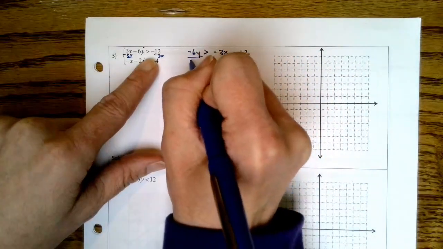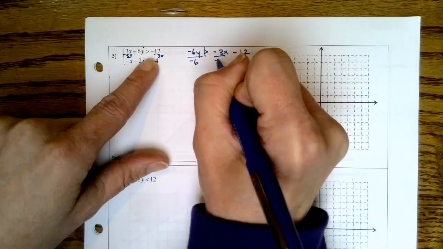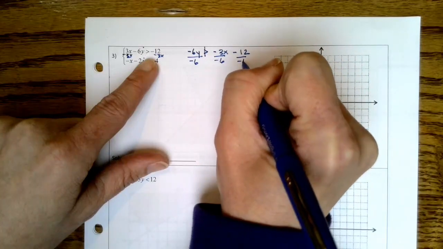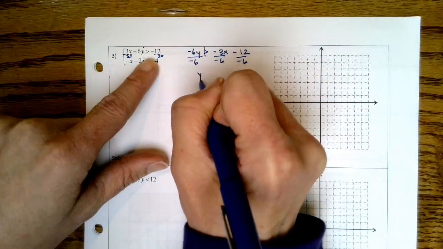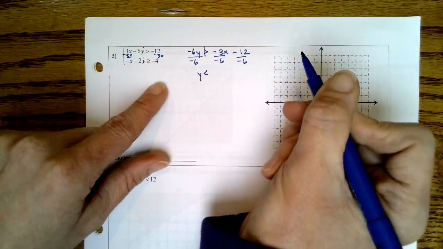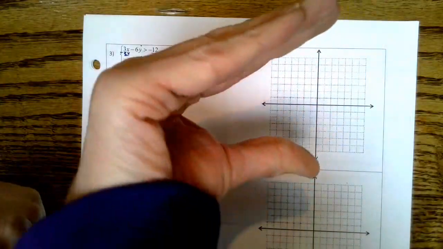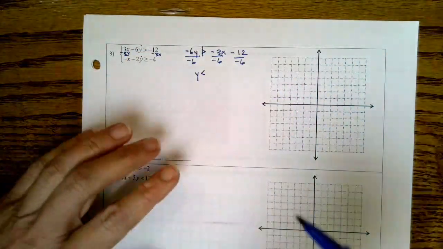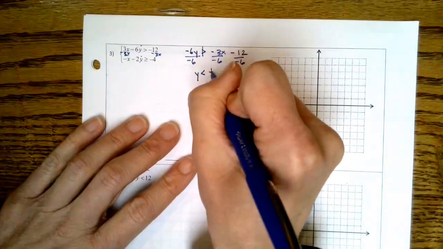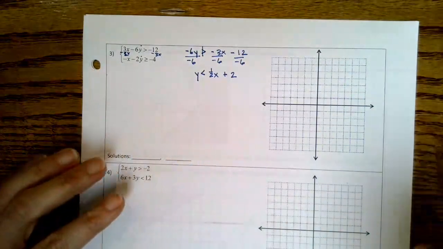So we're going to divide by negative 6, change my sign, divide by negative 6, divide by negative 6. And I get positive y is smaller. See the sign change? The alligator was eating the y this way, and now it's switched that way. And this makes positive 1/2 x plus 2.